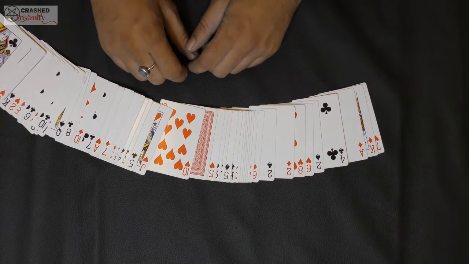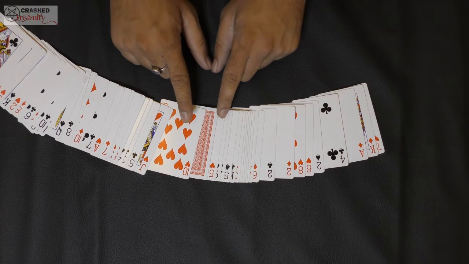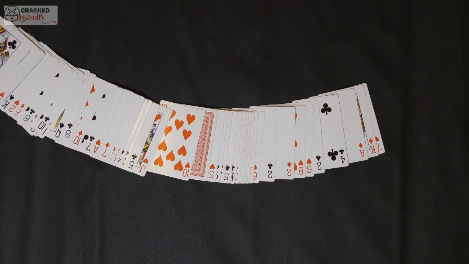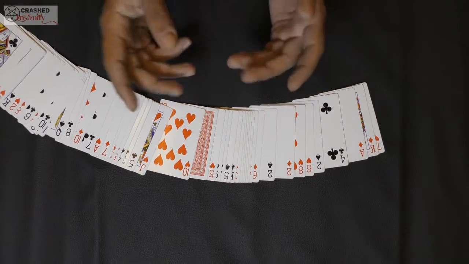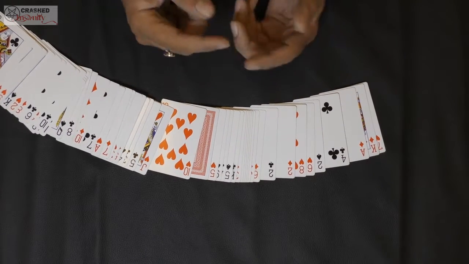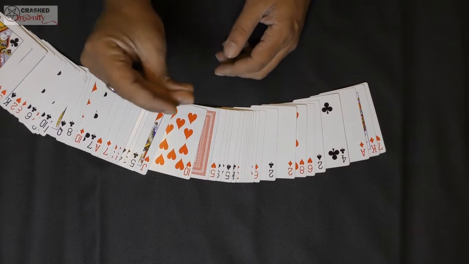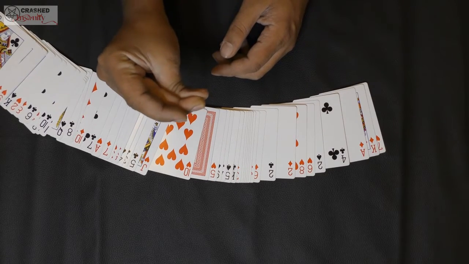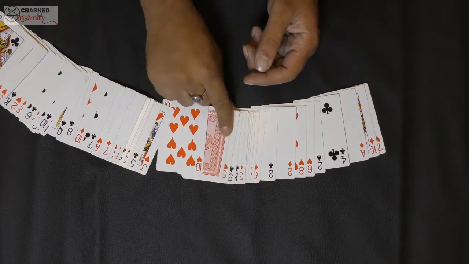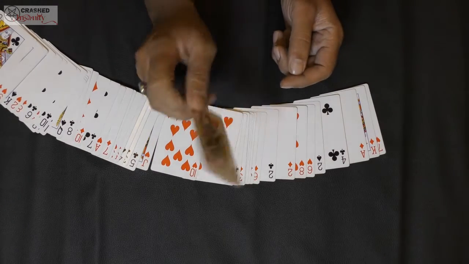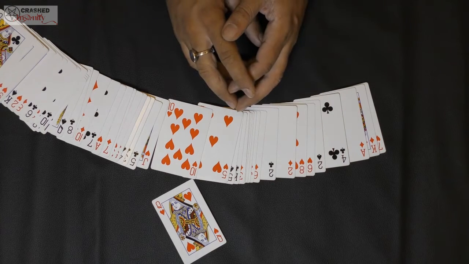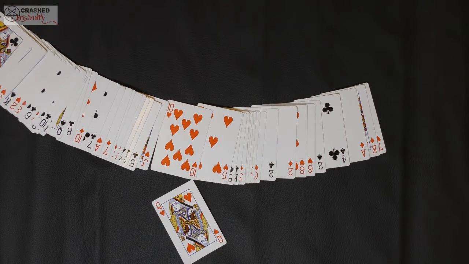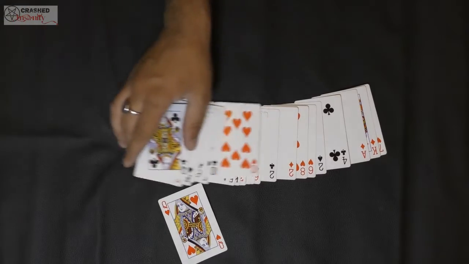But something seemed to have gone wrong. The 10 of hearts and the 5 of hearts are not the chosen card. But what if we can make this card turn into the chosen card? Let's see if that happens. With a snap of a finger, the helper card has converted into the Queen of Hearts, which was the selection. Alright guys, now let's get into the tutorial really quickly.